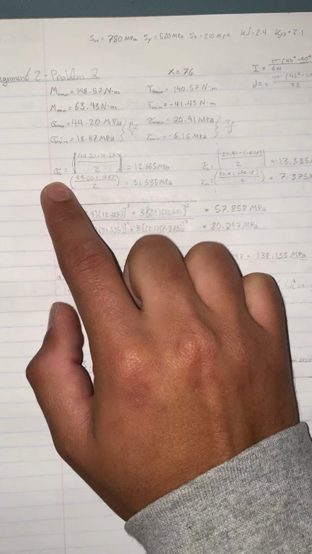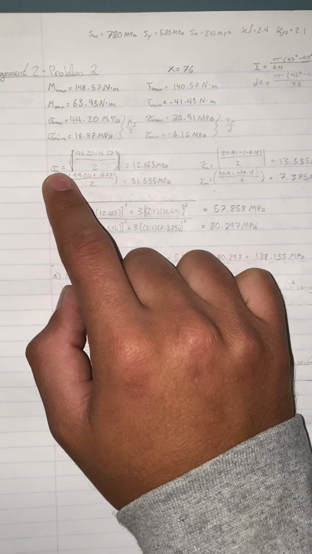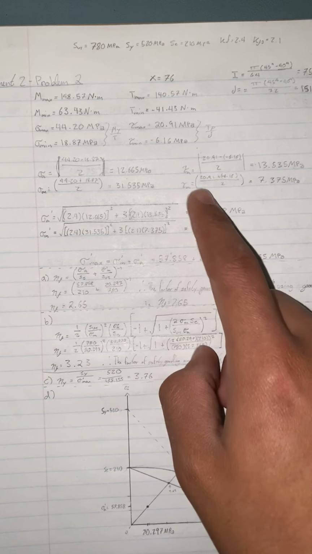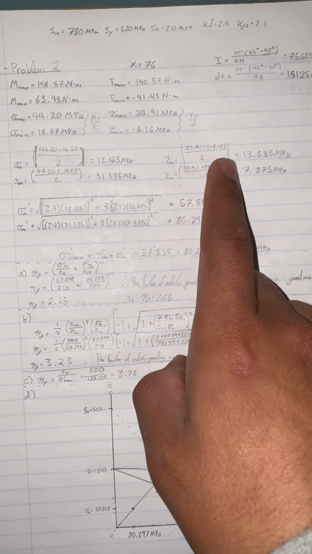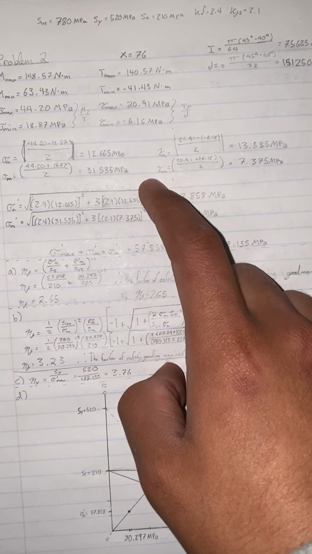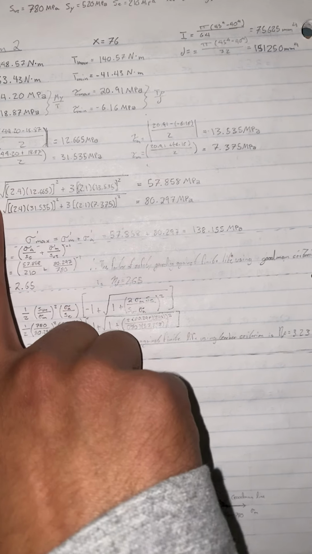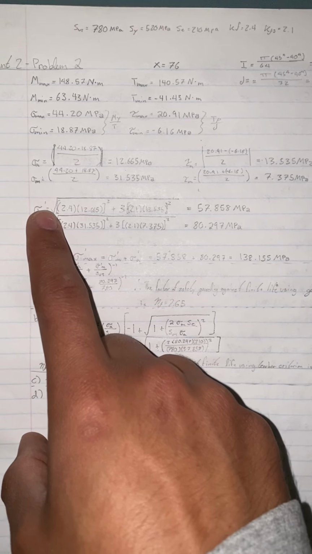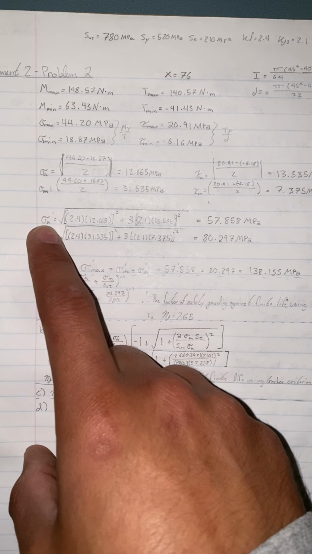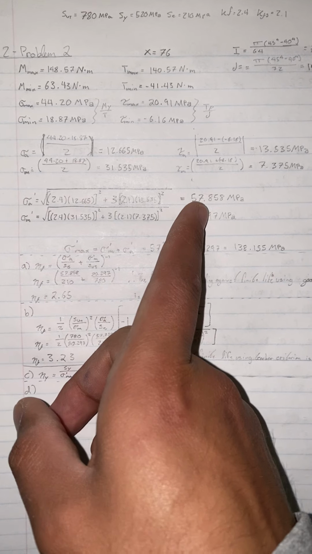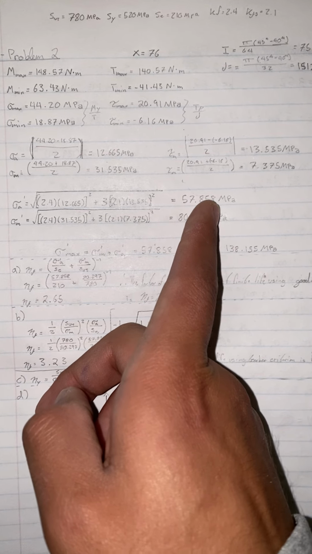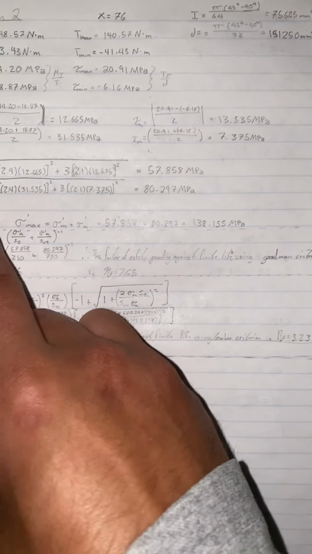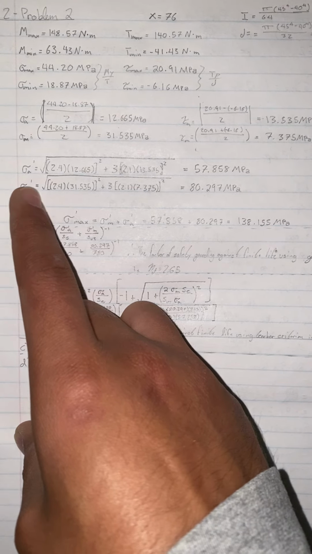Using that, I calculated the alternating bending stresses and the mean bending stresses, as well as the alternating torsional stress and the mean torsional stress. Using that, I used the combined loading equation to find the von Mises alternating stress. Just using that equation, I got the answer 57.858 megapascals, and then did the same thing for the mean stresses.